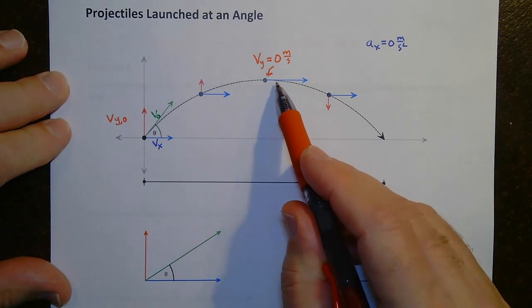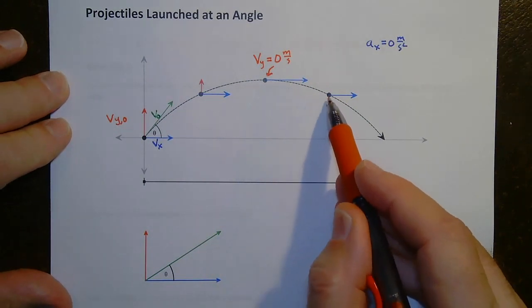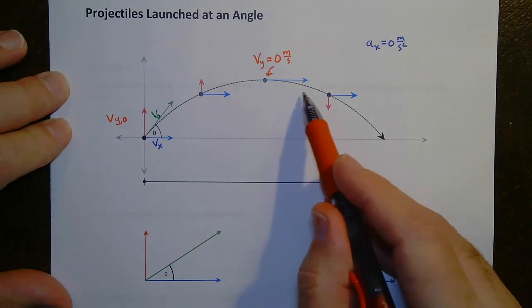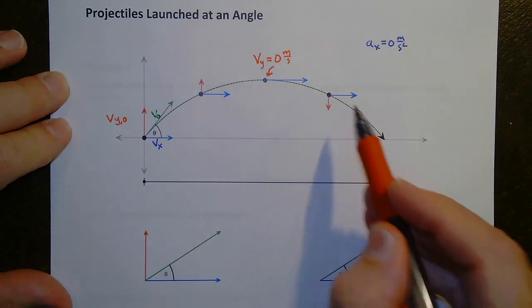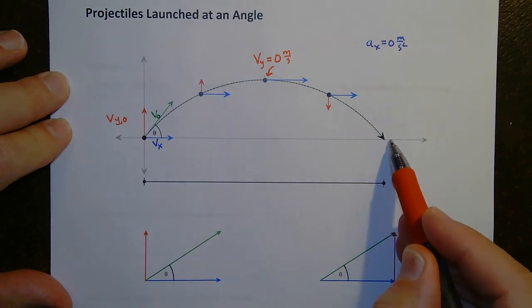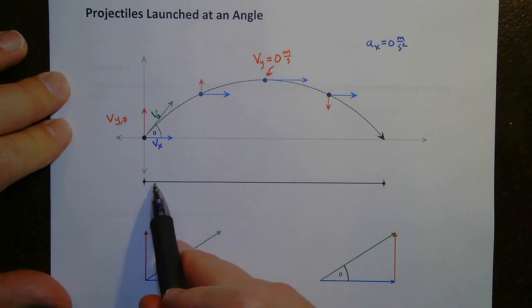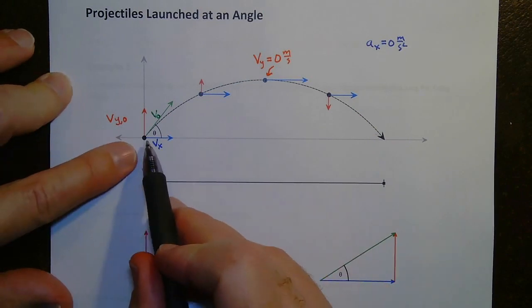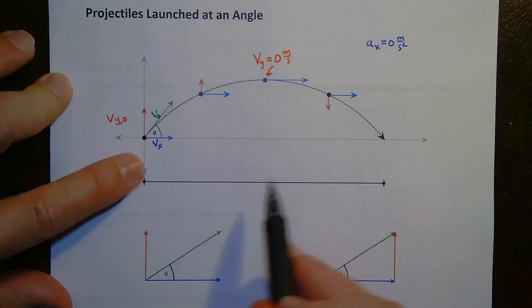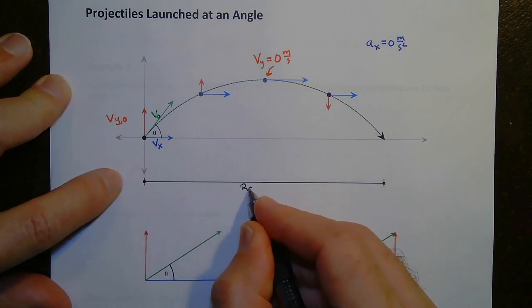So it has no vertical velocity, but it does have horizontal velocity. And then as the projectile starts to come back down, now we're seeing the velocity going in the negative direction, and it's starting to speed up, but we still have a horizontal component here. And when we wind up down here, we could break this velocity vector up into a horizontal component and a vertical component. This horizontal distance from where you launch it to where it lands is called the range.